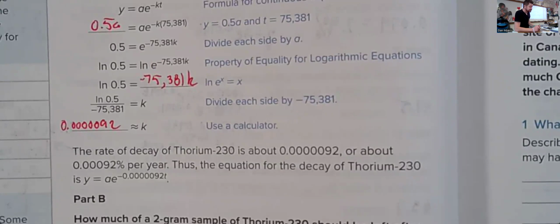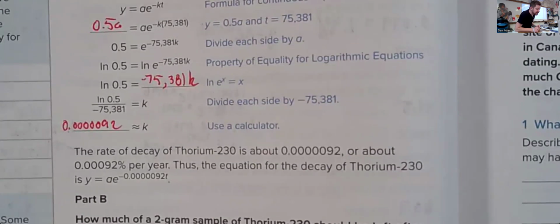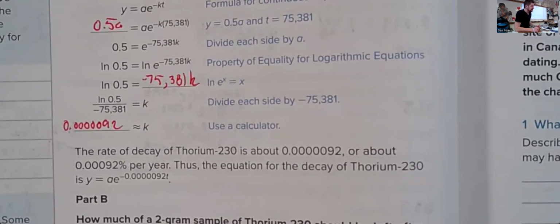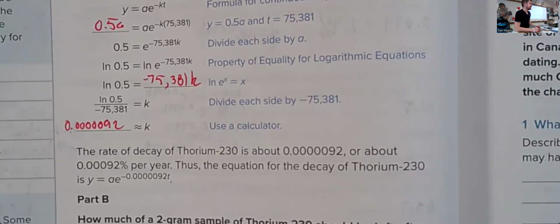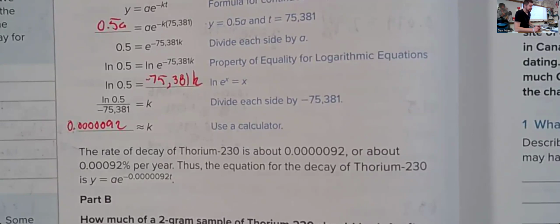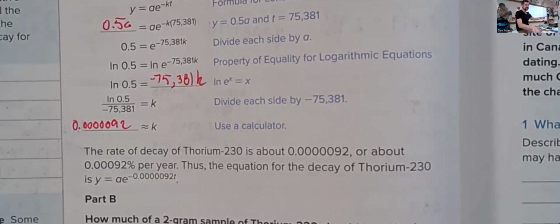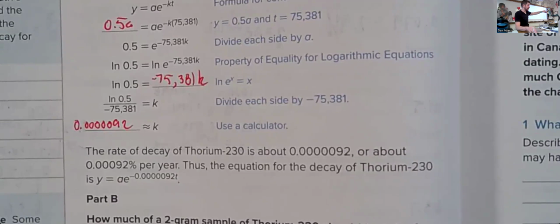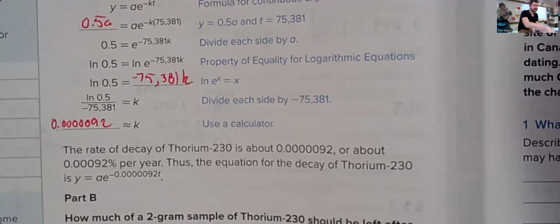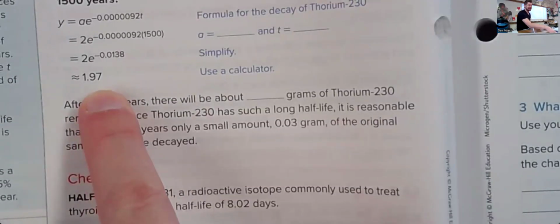All right. Part B. How much of a 2-gram sample will be left after 1,500 years? Most of it would be my guess. Because if it has a half-life of 75,381, it's going to take that much time for it to go from 2 grams to 1 gram. And if we're only talking about 1,500 years, yeah, most of it is still left.